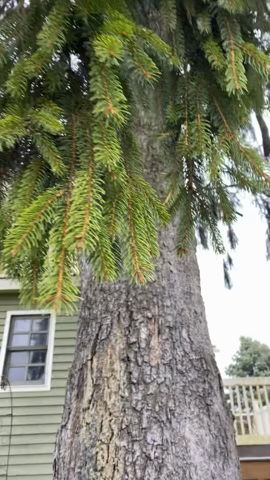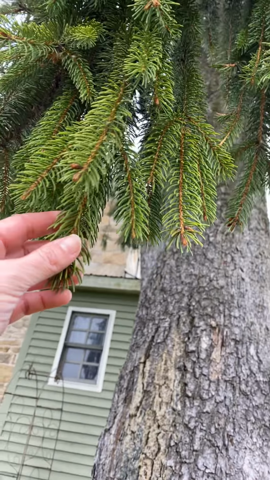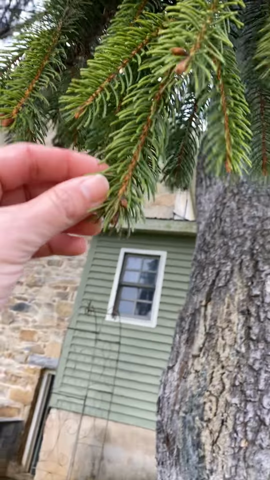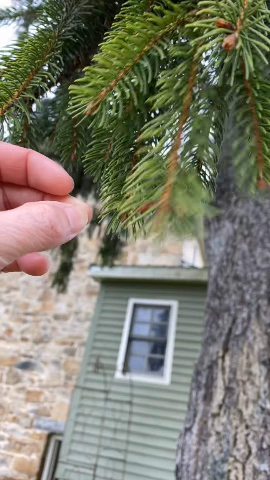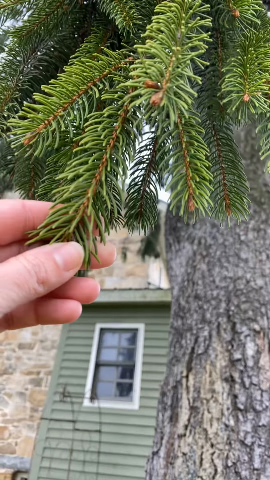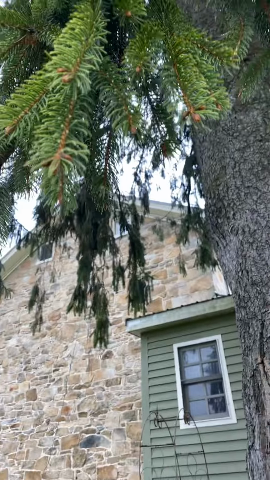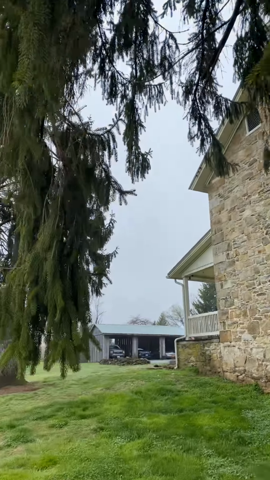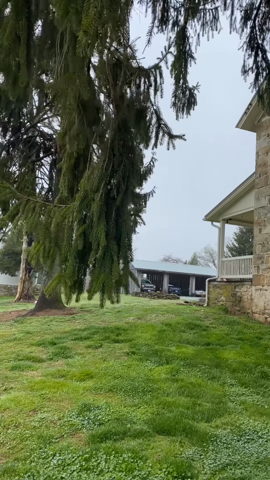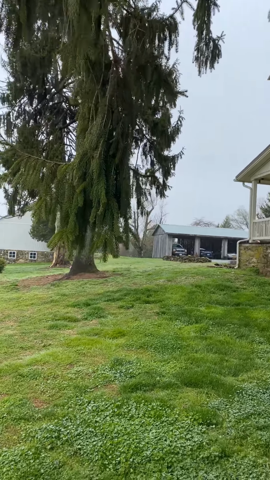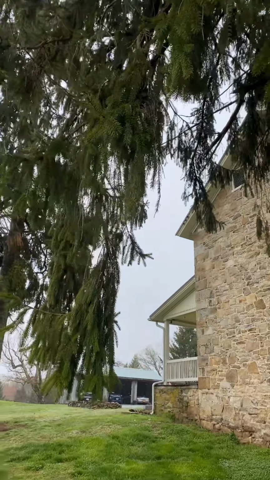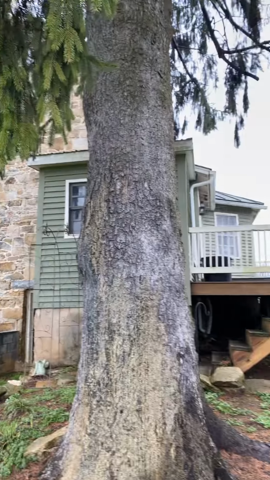So you're going to see here are needles. They're actually round if you twirl them in your fingers, okay? And the biggest distinguishing factor of the Norway spruce is that the limbs dangle down. So can you guys kind of see that? Because the next one I'm going to show you is the Colorado spruce, and you'll see the major difference.